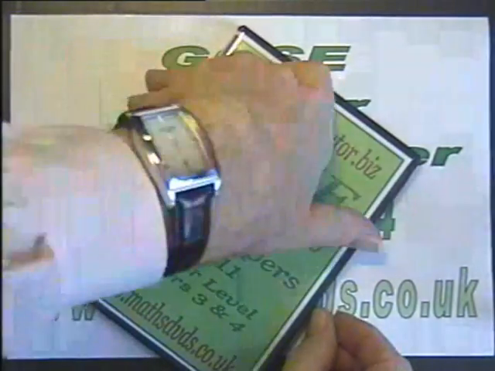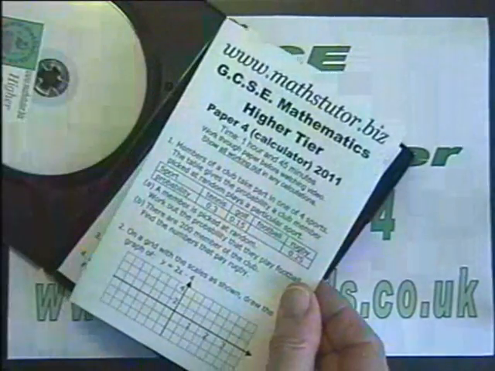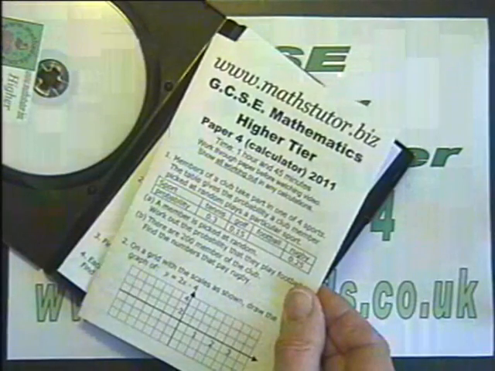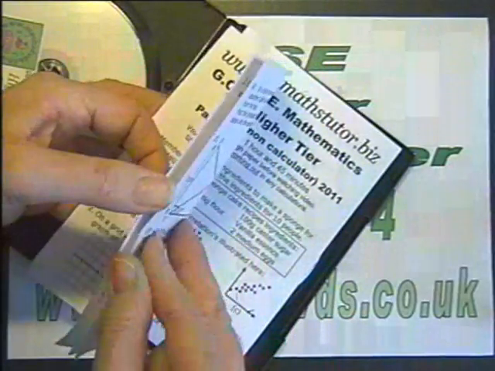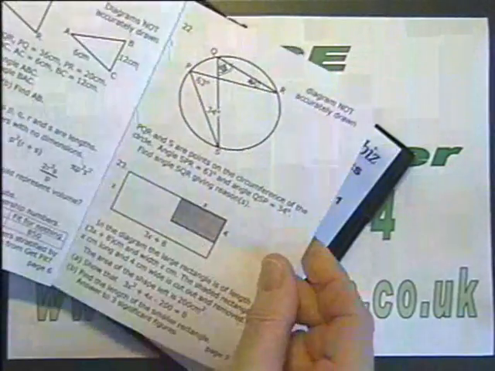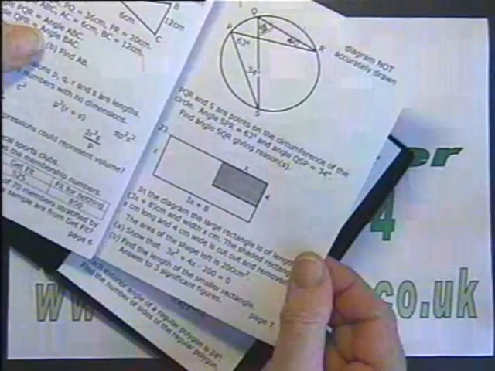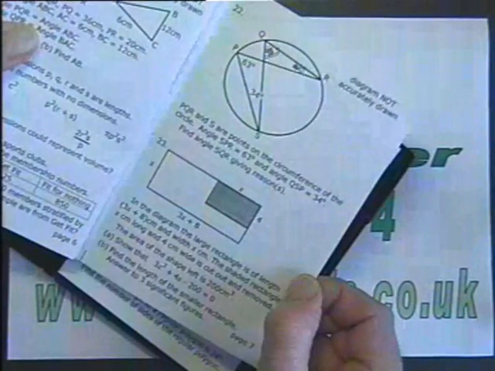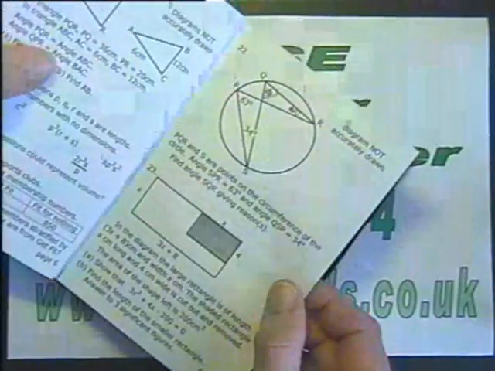In this video I'm going to work through question number 23 on this exam paper. This exam paper is from 2011. It's actually paper 4 for the higher tier of GCSE mathematics. So I shall work through question number 23, giving full explanation of how to do the question, along with hopefully some other useful exam comments, which will include the maths marks awarded for this particular question.